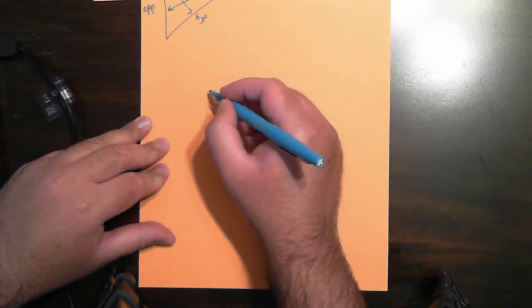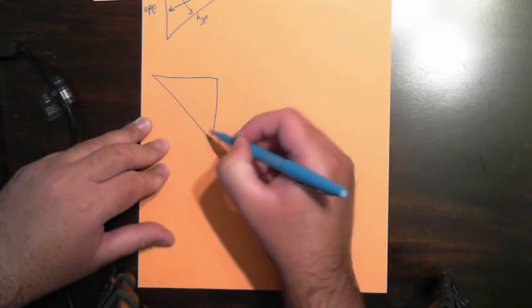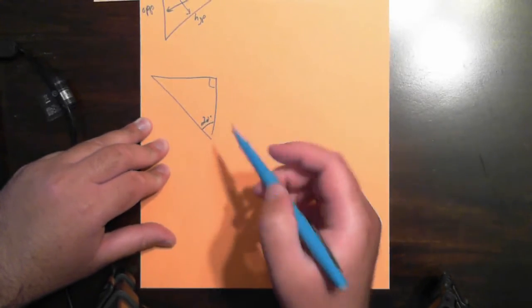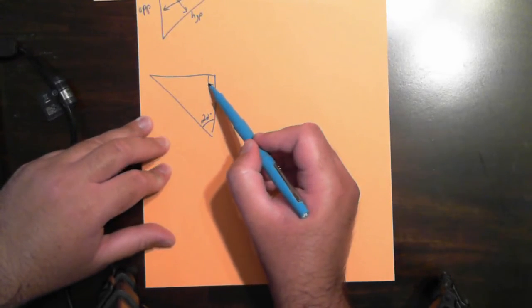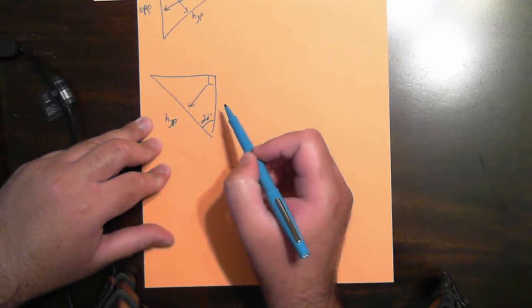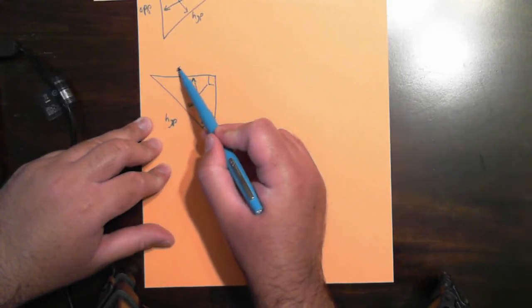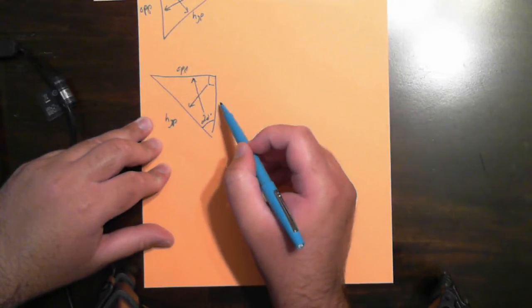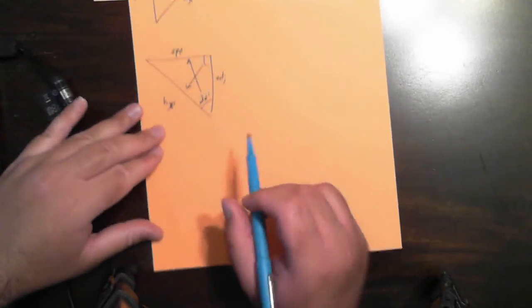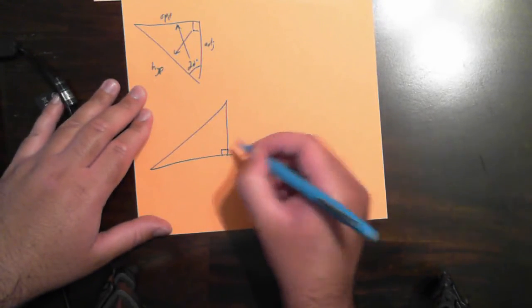Let's even do another one. So how about if we've got that there, and we're given this one here is 20 degrees. Right angle is right here, so across from my right angle is my hypotenuse. This is my angle of interest, so across from my angle of interest is my opposite, and then my adjacent side would be right there. Okay, let's look at one more. So something like this one here.